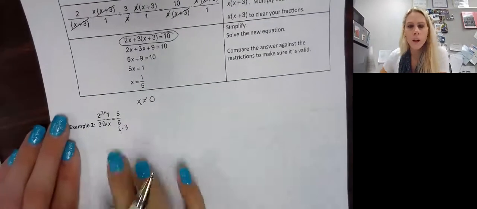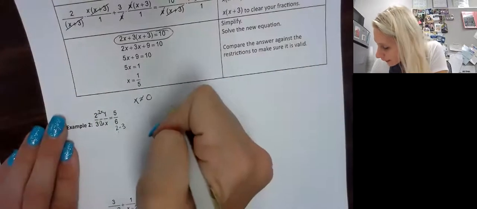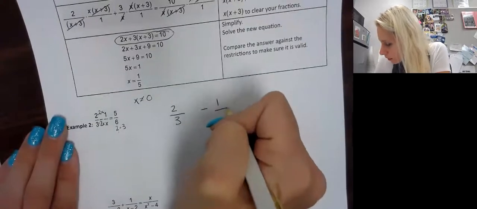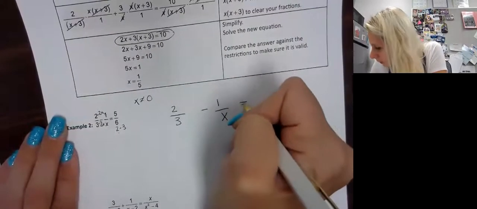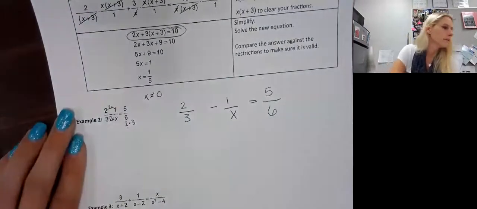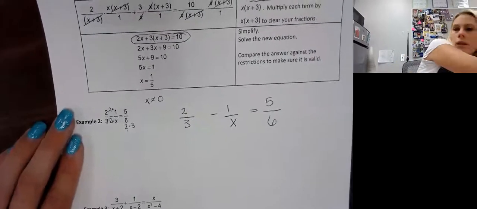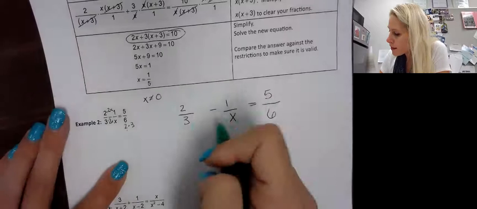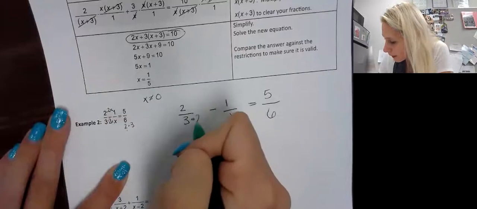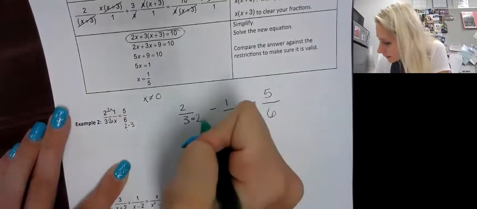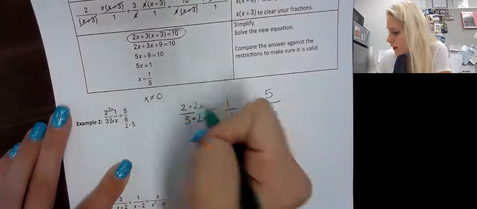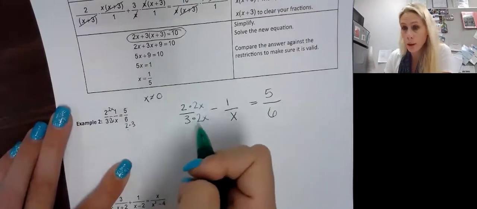Okay, so that first one, you know what? I'm going to spread this out a little bit more. Let me rewrite this. 2 over 3 minus 1 over x equals 5 over 6. Let me get a new color. Okay, so again, I'm missing here. If I want to make this a 6, I have to multiply it by 2, and I'm missing an x. Whatever I do in the bottom, I do in the top. Okay, so 6x is going to be our common denominator.